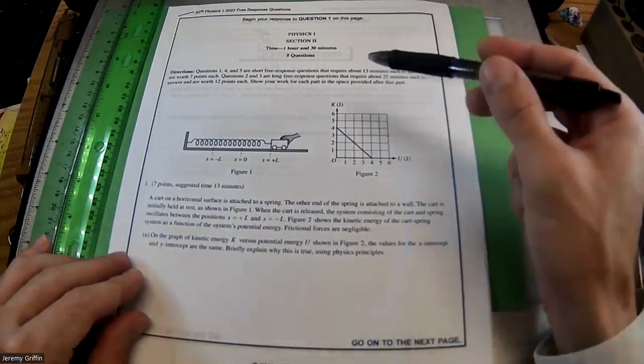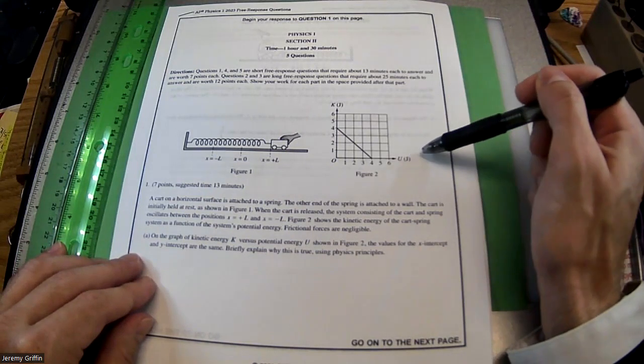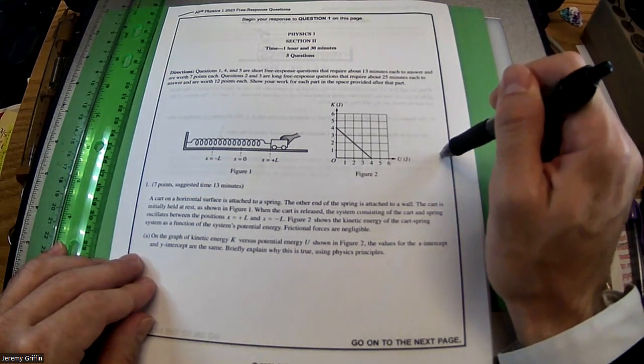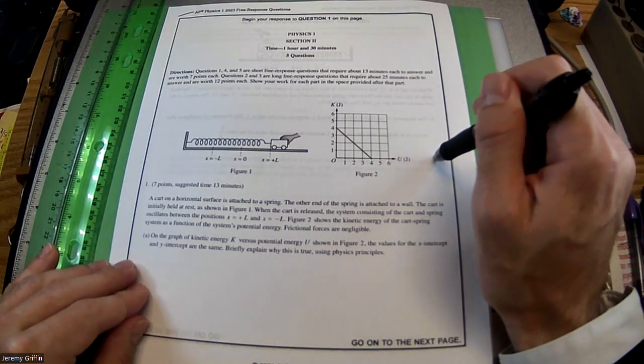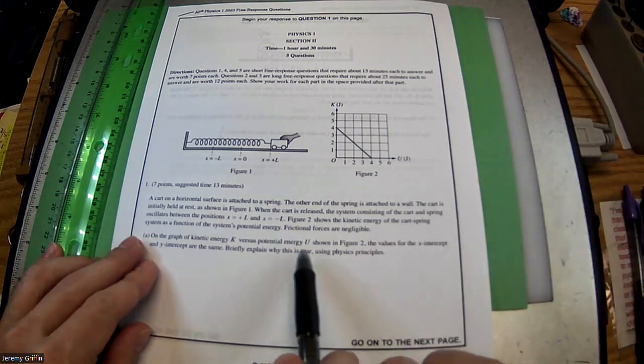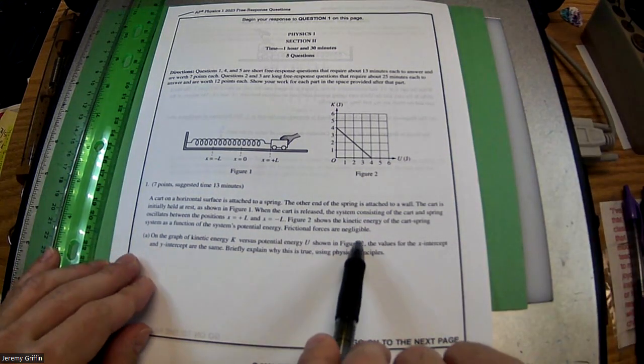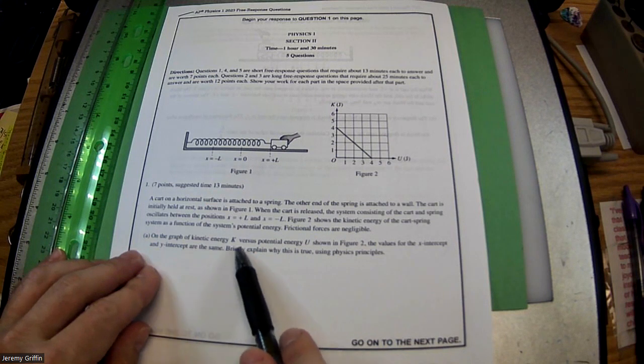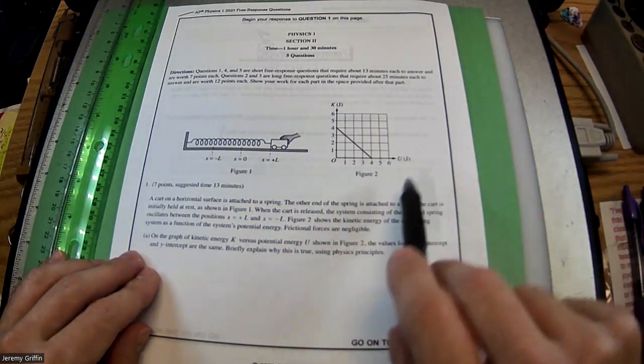The kinetic energy is shown as a function of potential energy. That's interesting. I don't know if I've ever quite seen a graph like that, or very rarely, right? Did they say there was negligible friction? Oh yeah, friction is negligible. Great. On the graph of K versus U, kinetic energy versus potential energy.